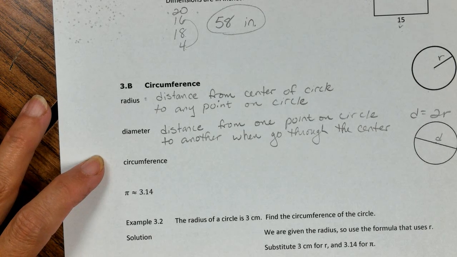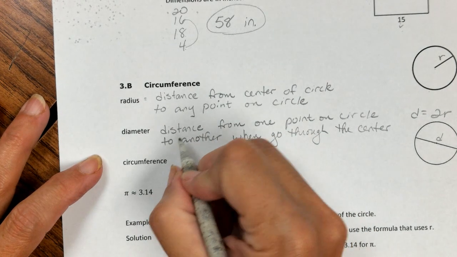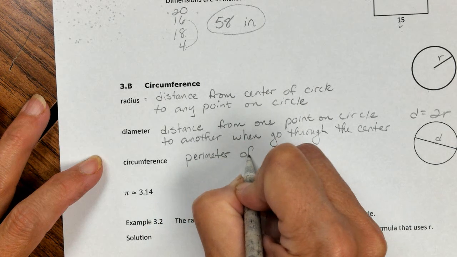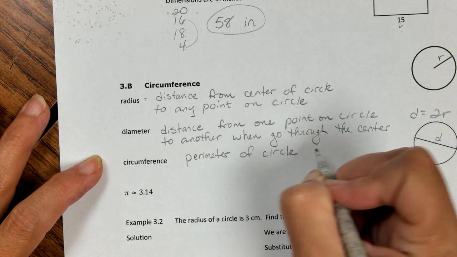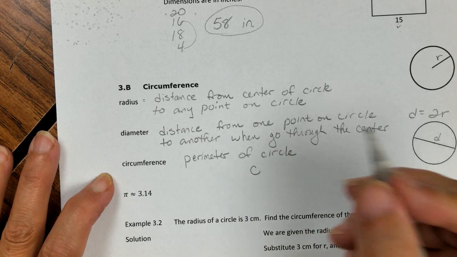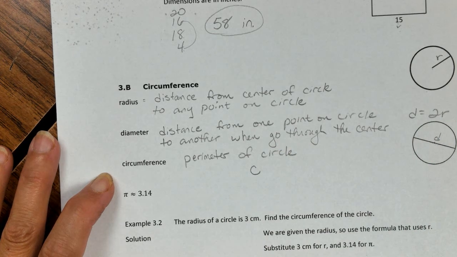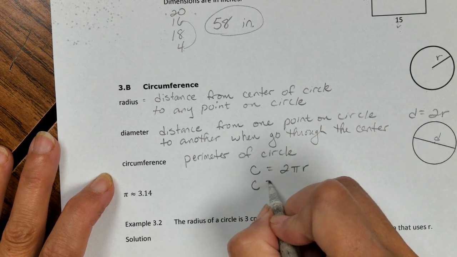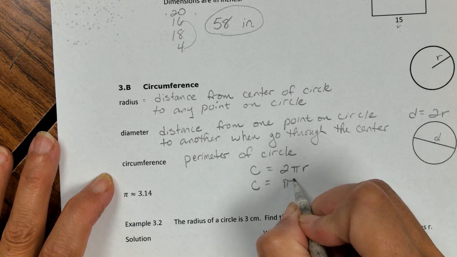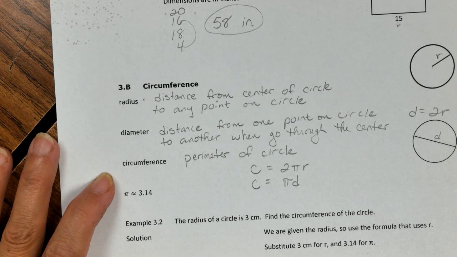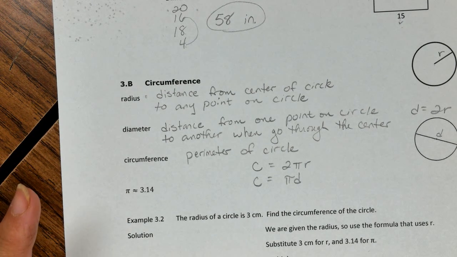Alright, and then circumference, like I said, that is the perimeter of a circle. And we've got 2 formulas for that that are basically the same, knowing that the diameter is twice the radius. C equals 2 pi r. If you're given the diameter, instead you're just going to want to say pi d. Pi times the diameter. And pi is approximately 3.14.